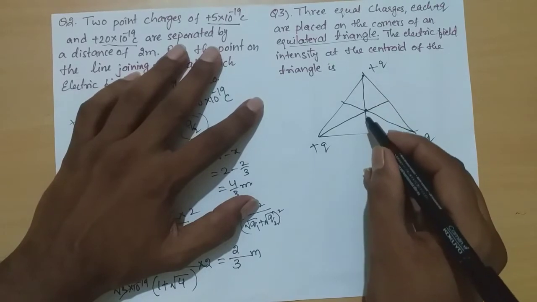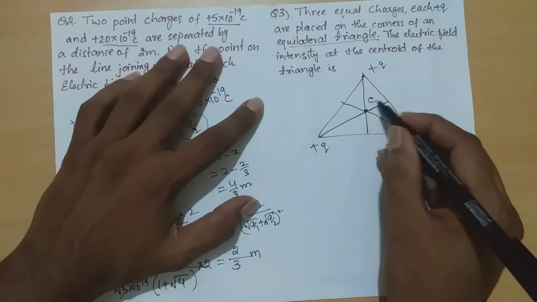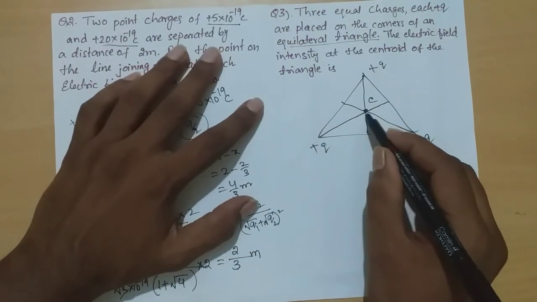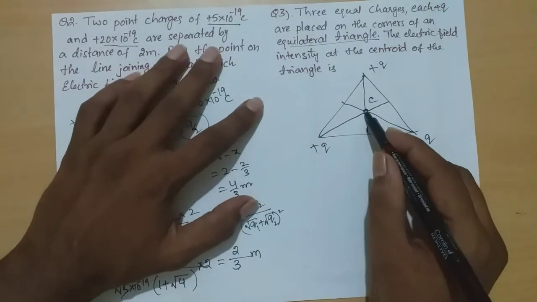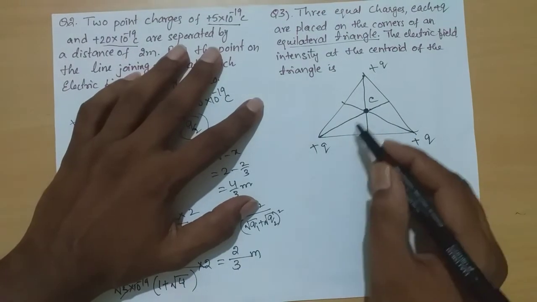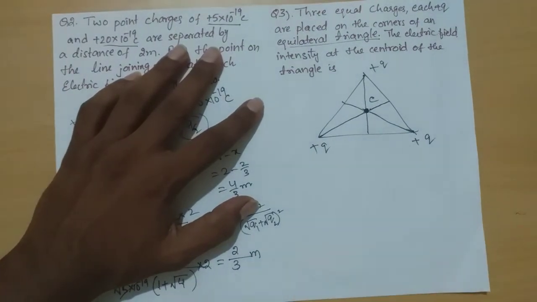Now this is the centroid. For this equilateral triangle, the centroid also acts as the incenter. Incenter is nothing but, as we know already, the point of concurrence of angular bisectors.